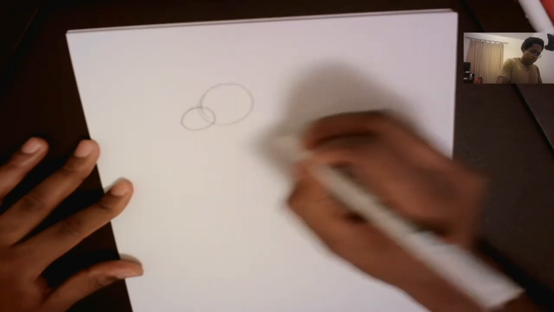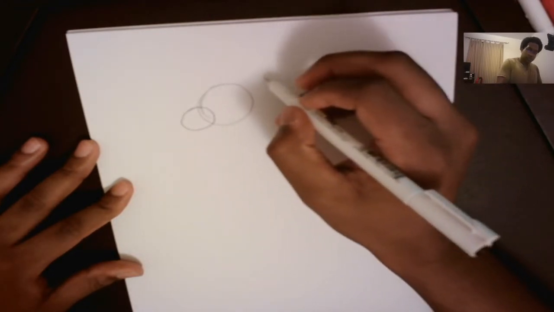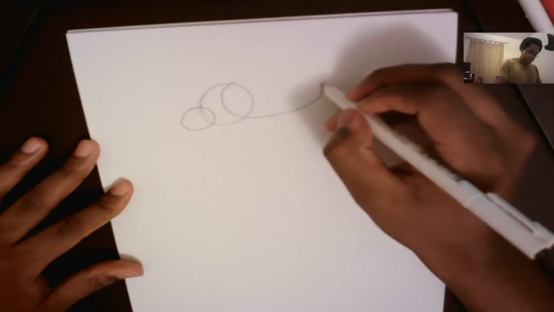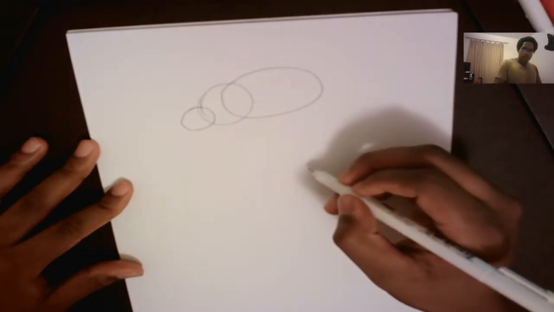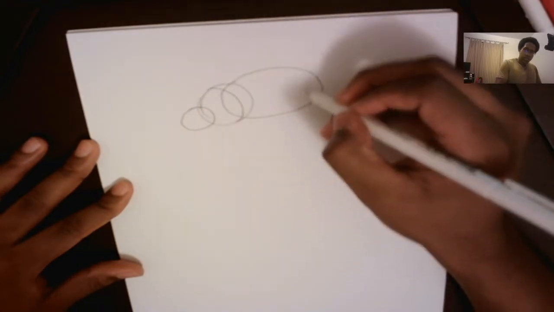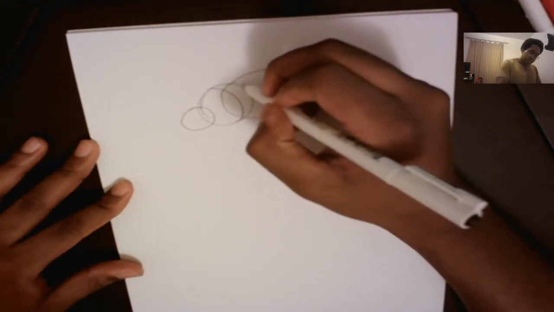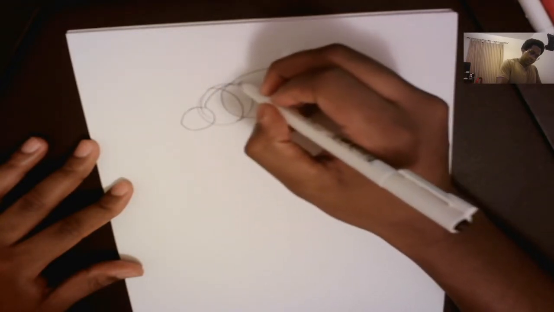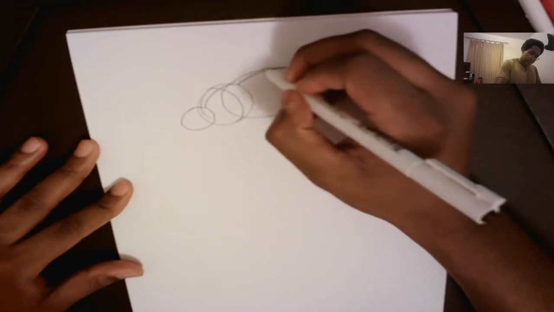Trying a new approach this morning. Taking the time, and really taking the time to identify what I can see here.